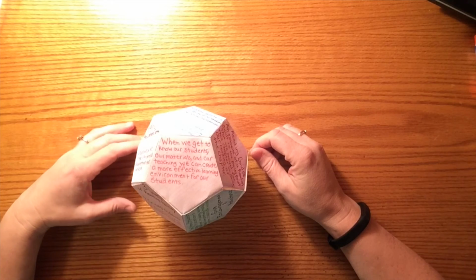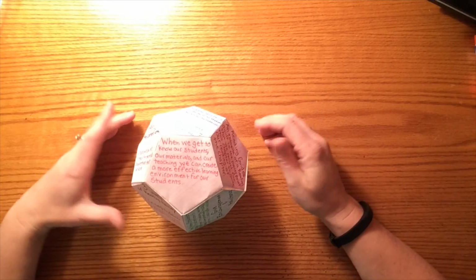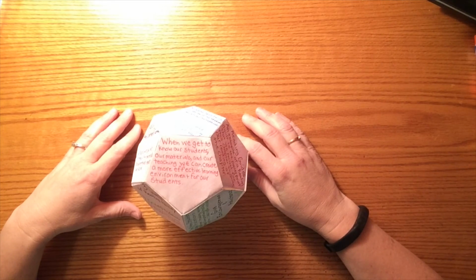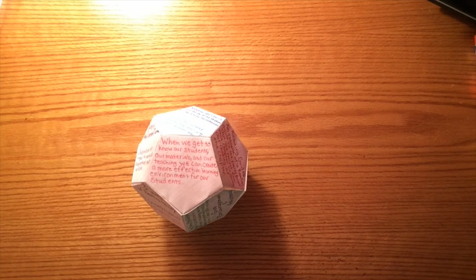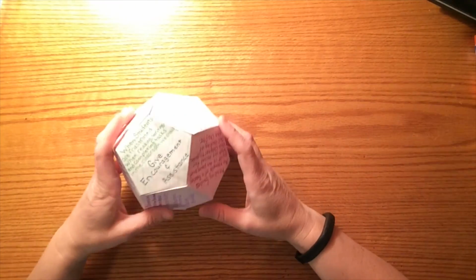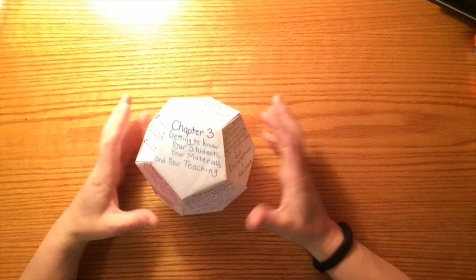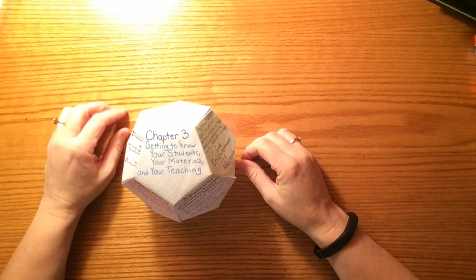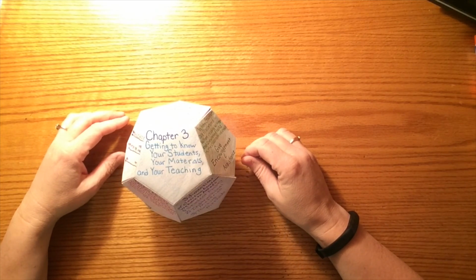If they're on a high reading ability, then maybe they get that at home. But if they're on a low reading ability, maybe they're not getting that at home. Maybe they need someone to lift them up and encourage them and assist them, like we said over here. But that is how Chapter 3, getting to know your students, your materials, and your teaching, wraps up.